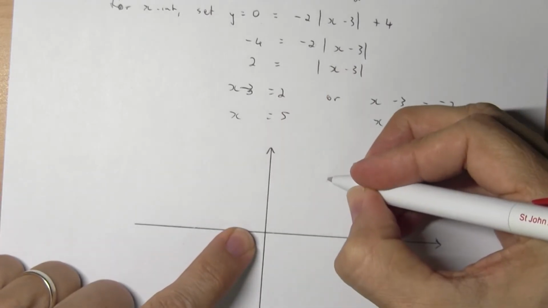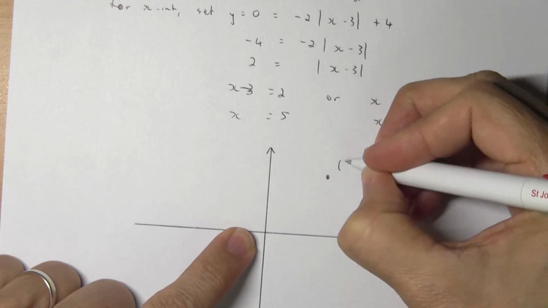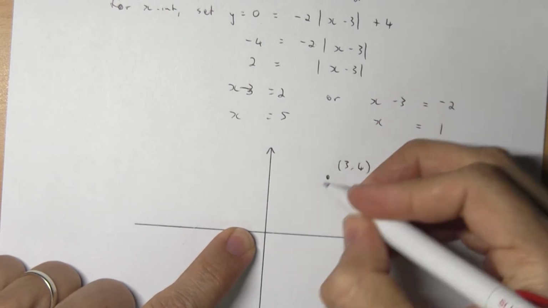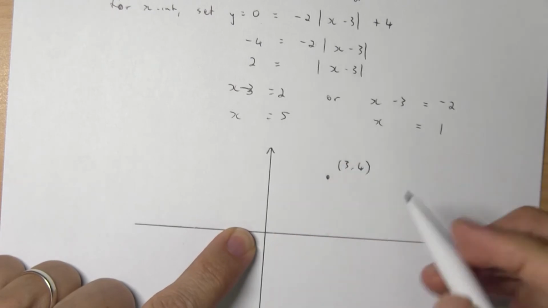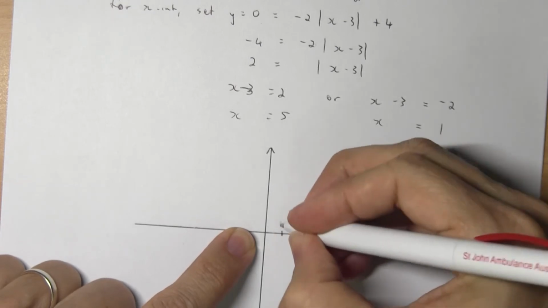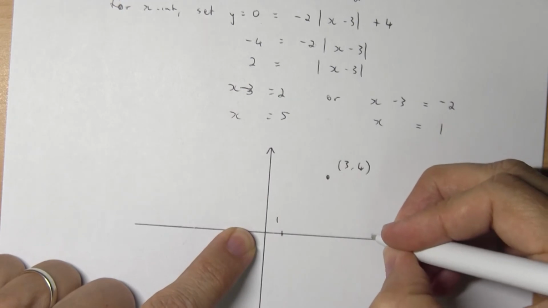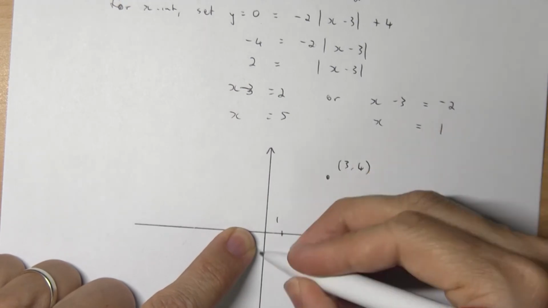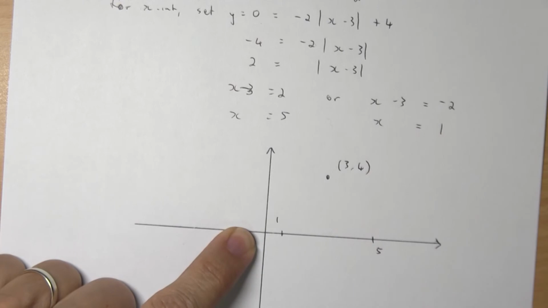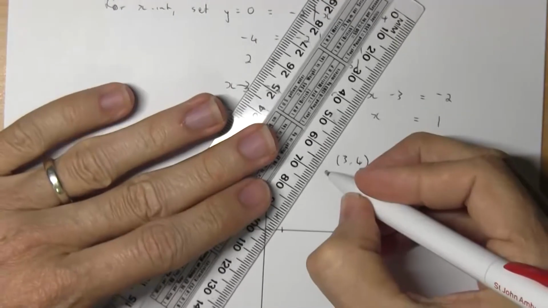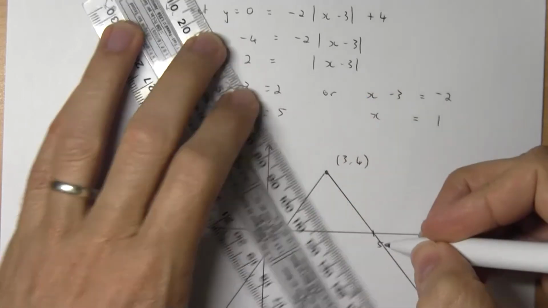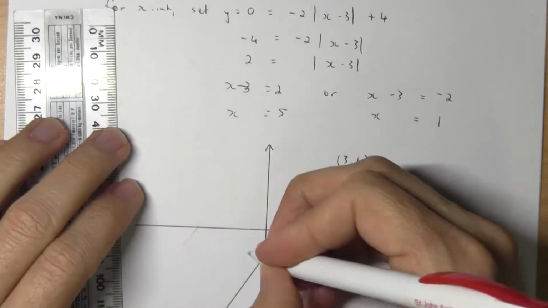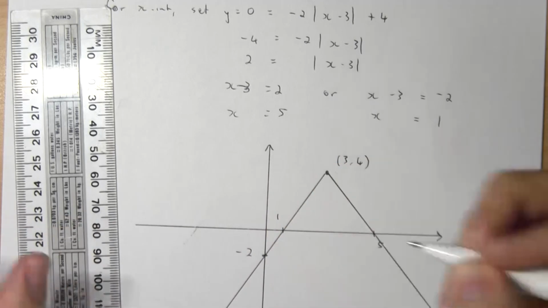(3, 4) is my vertex. And the graph's going down because it's inverted. The x-intercepts are 1 and 5, where the vertex should be in the centre of that. If I draw that in, I should then be able to also mark the y-intercept as -2.